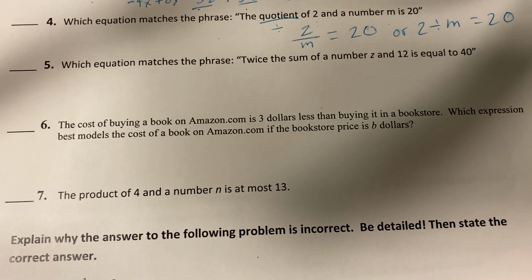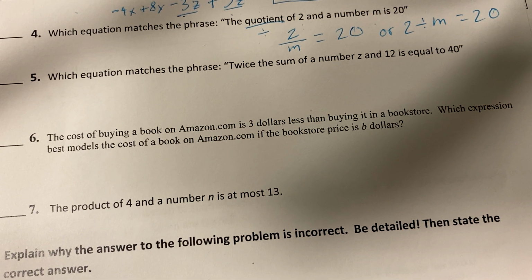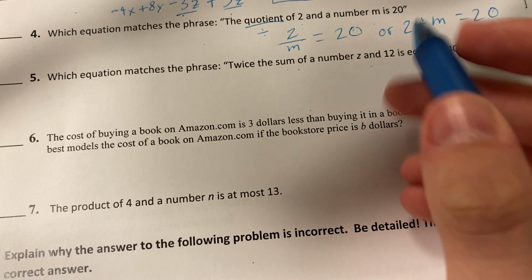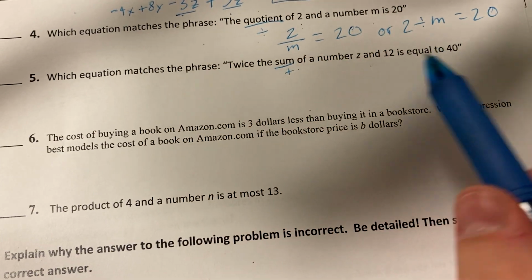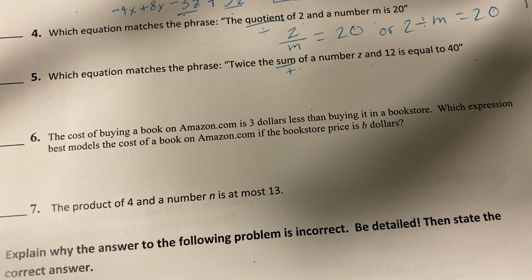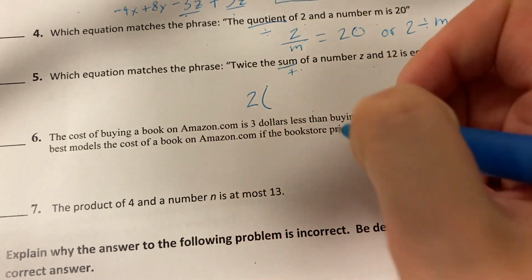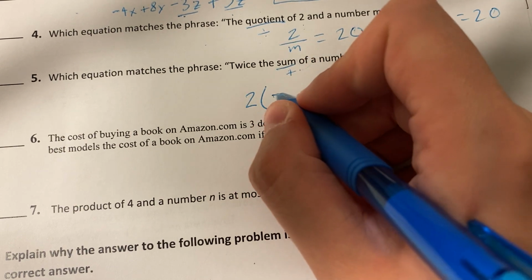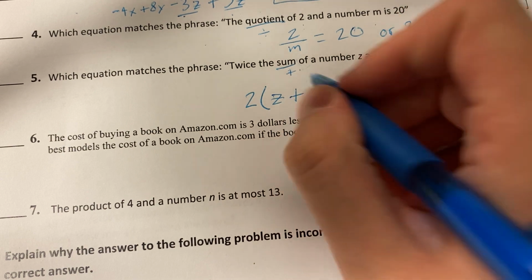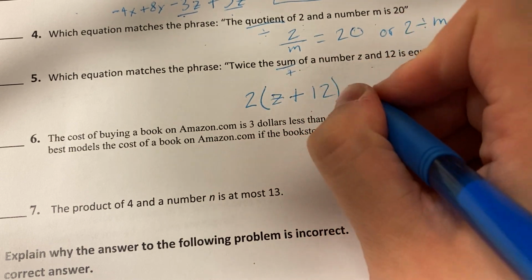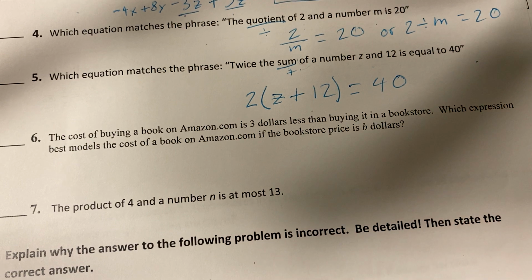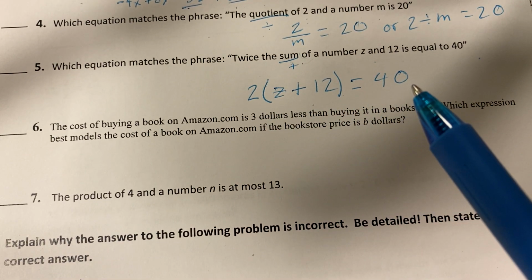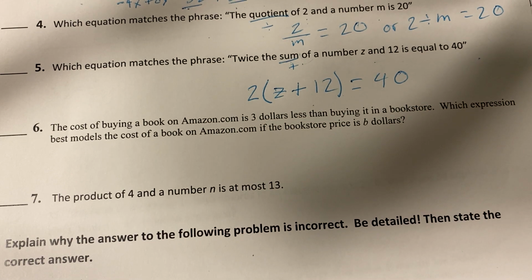All right, which equation matches the phrase twice the sum of a number z and 12, so sum is addition, okay, is equal to 40. So we're going to do 2 times, right, twice, but we're going to put in parentheses if you see of. Okay, the sum of a number z, so we're doing addition because it says sum, equals 40. All right, so ways they're going to throw you off is not including these parentheses or something like that. So just be careful.